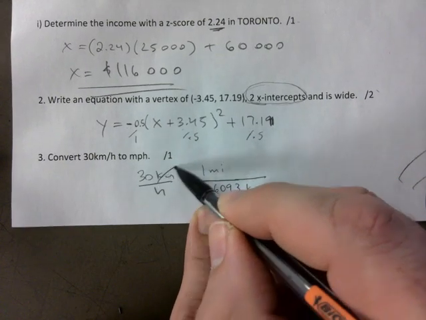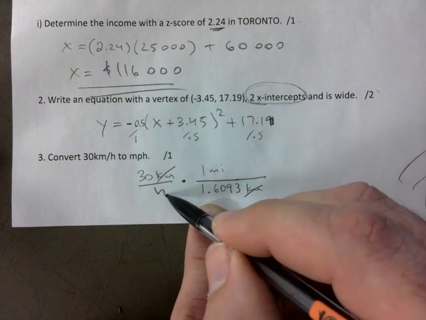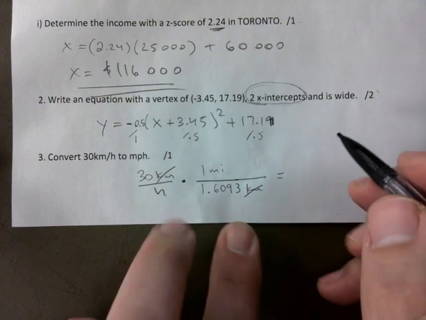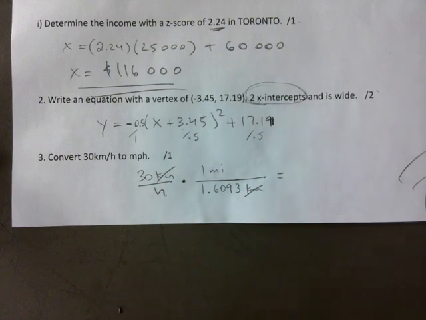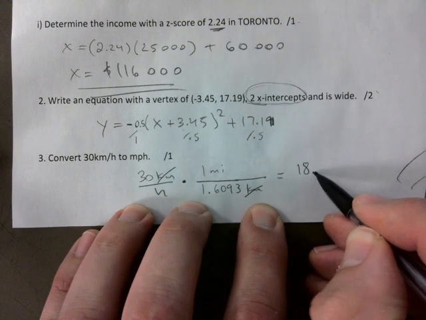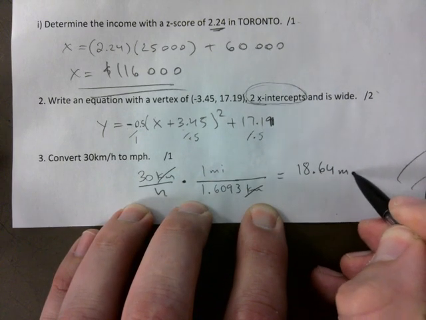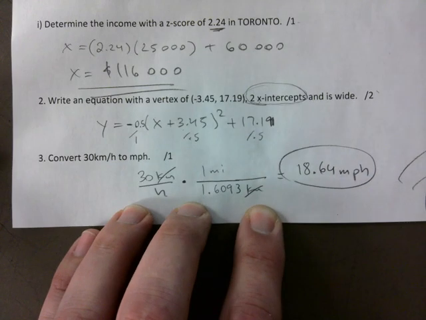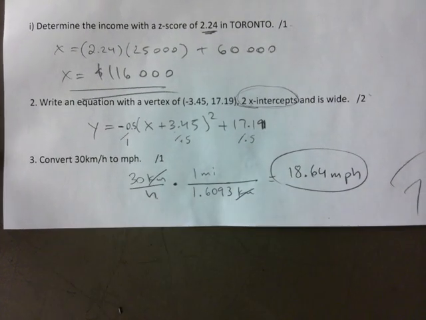So you just cancel kilometers here, and we want hours. So it's just 30 divided by 1.6093, and that's 18.64 miles per hour. 1 mark for that one. So 7 for this page, 9 and 7, 16.